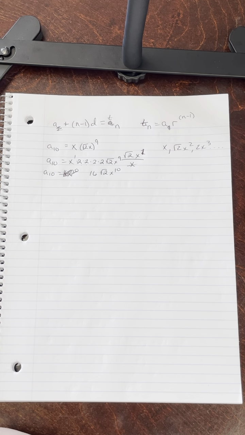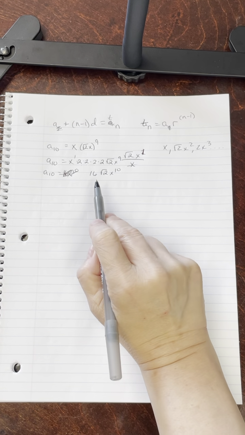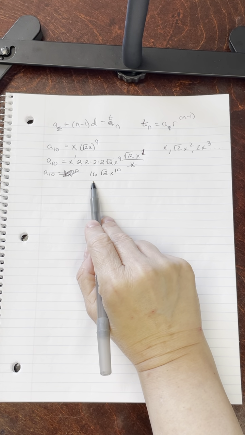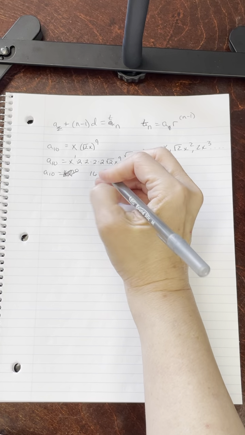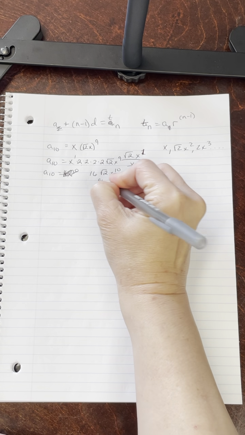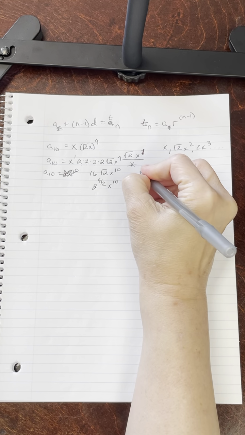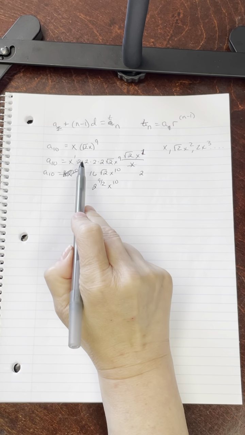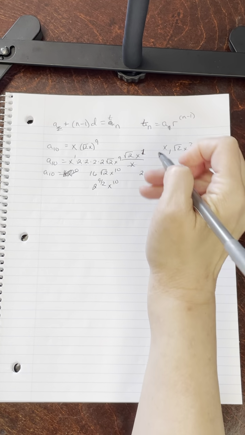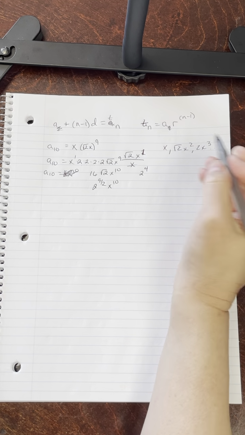Now, they chose to write that, oh yeah, not in that format. They chose to write it as a base 2 to the 9/2 x to the 10th. All right, I'm going to write it, and then I'm going to explain what they did. So this 16 was actually 1, 2, 3, 4 exponents, so 2 to the 4th power.